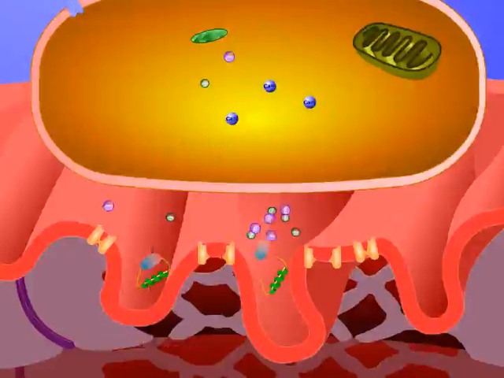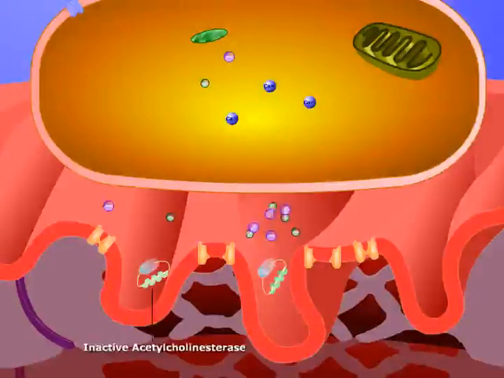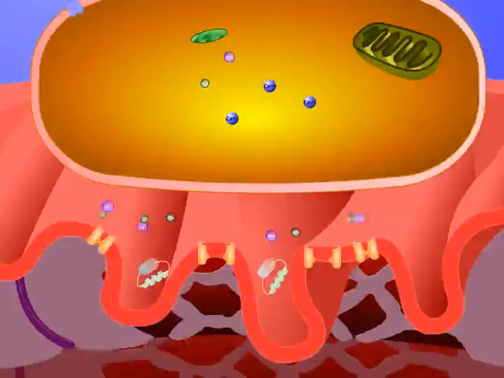Acetylcholinesterase inhibitors prevent the degradation of acetylcholine by acetylcholinesterase. This increases both the amount of acetylcholine and the duration of time that it remains within the synaptic cleft of the neuromuscular junction.